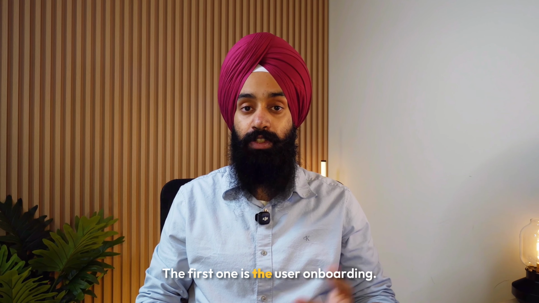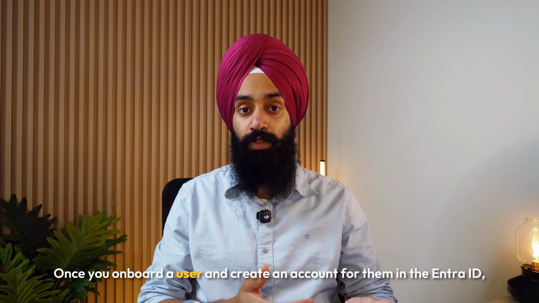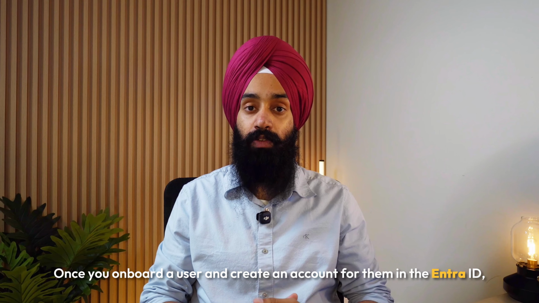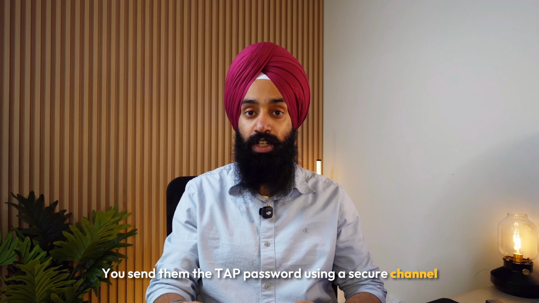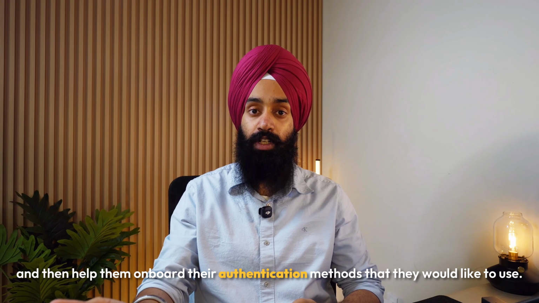The first one is user onboarding. Once you onboard a user and create an account for them in Entra ID, instead of generating a temporary password, you create a TAP password for them. You send them the TAP password using a secure channel and then help them onboard their authentication methods that they would like to use.